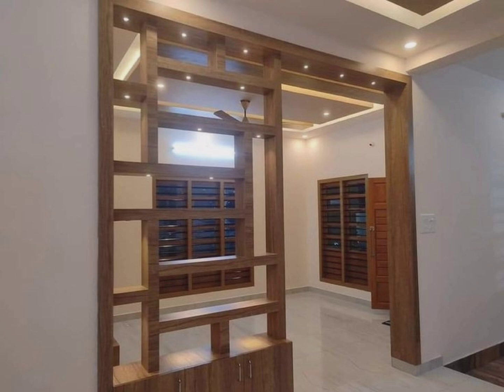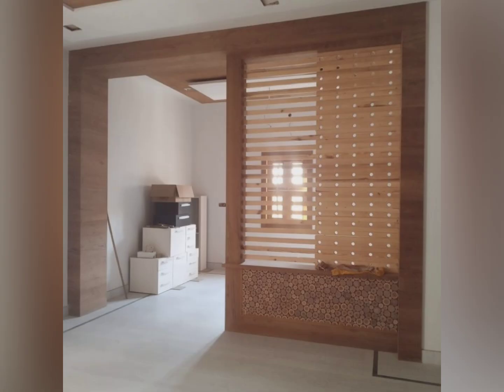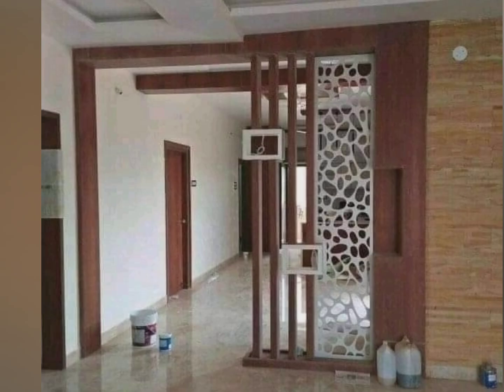And one of the best advantages of room partitions is the aesthetic appeal. Many room partitions come in stylish designs, adding to the aesthetic value of the space. Even you can customize with materials, patterns or colors to complement the room decor.